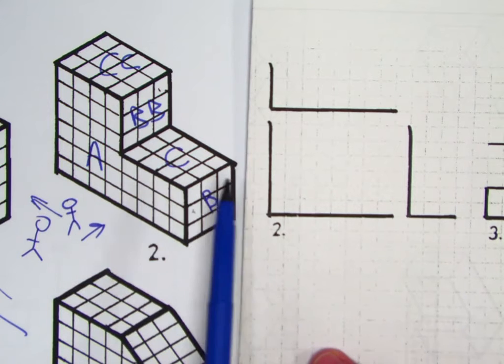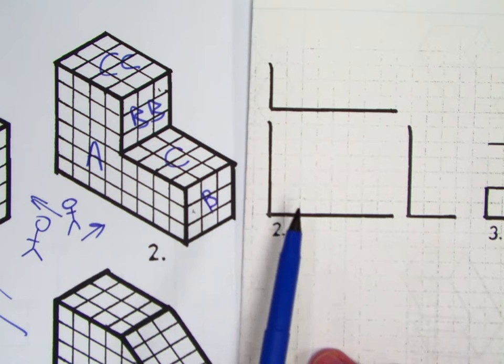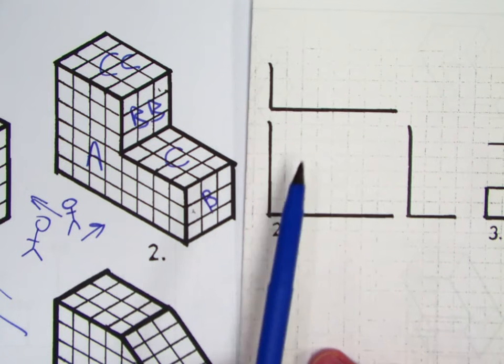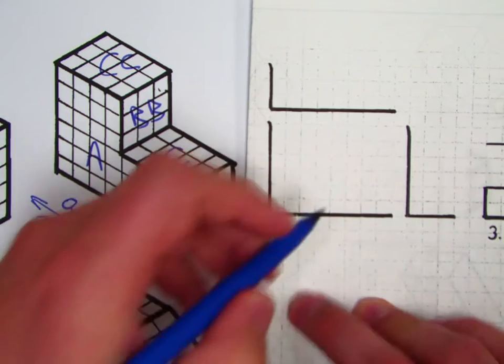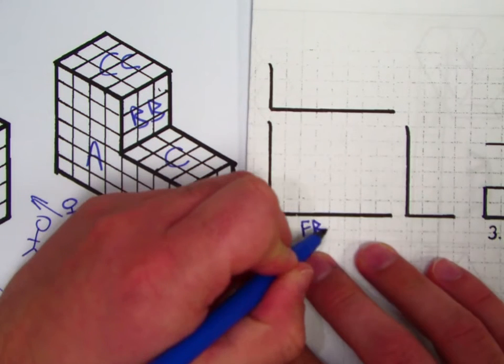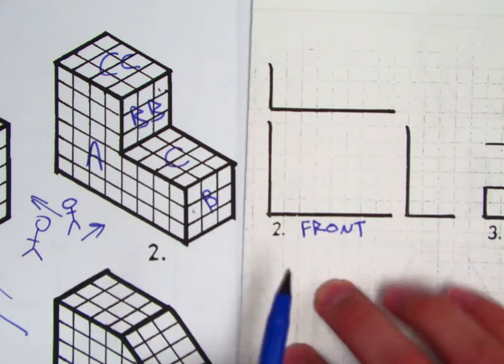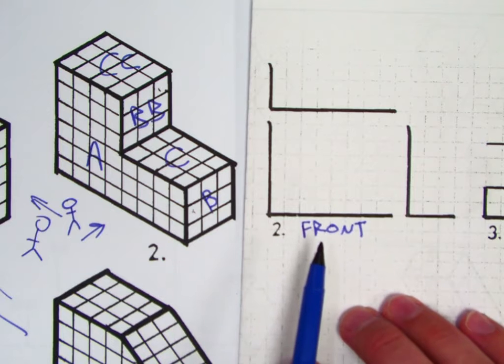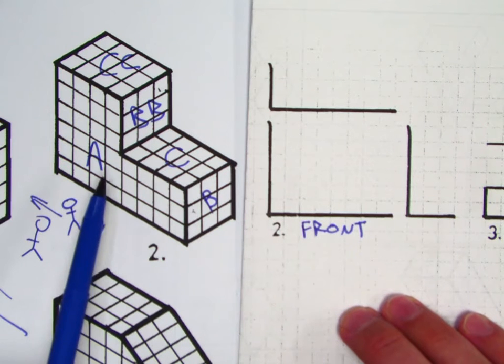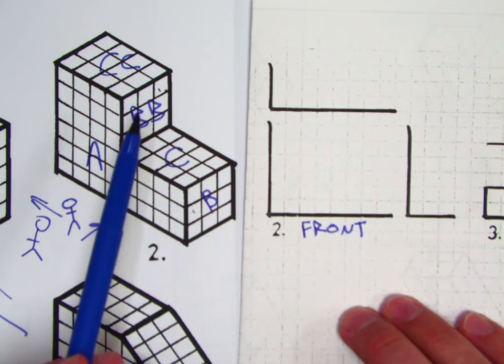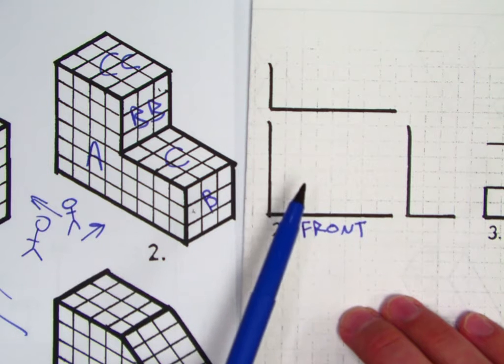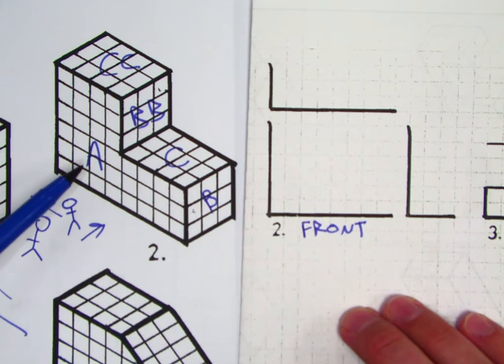As I build my multi-view projection, I'm going to start with the front view. You don't have to continually label this. I'm just doing it to help you out to get started. I do, however, want you to label the individual planes as you build them. So I'm going to begin with my front view.